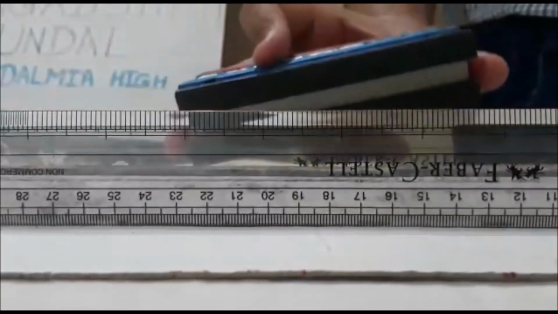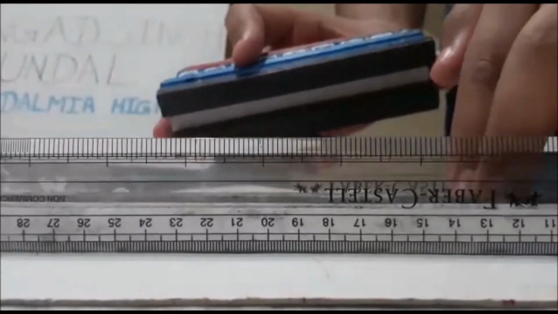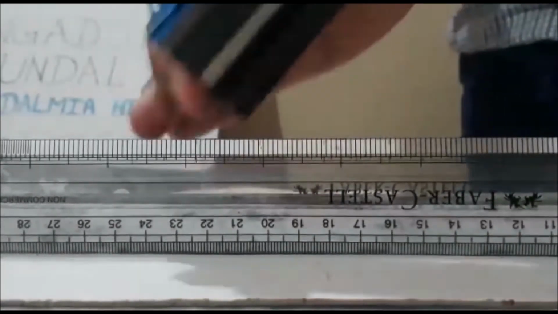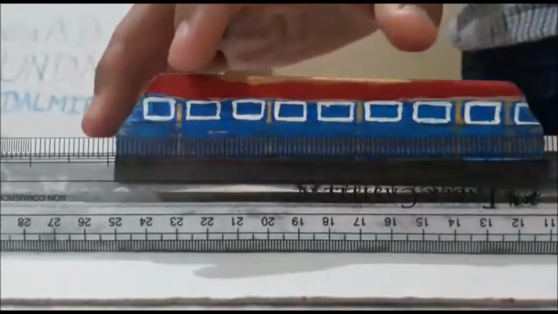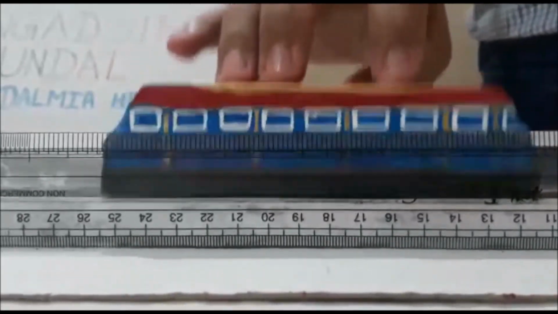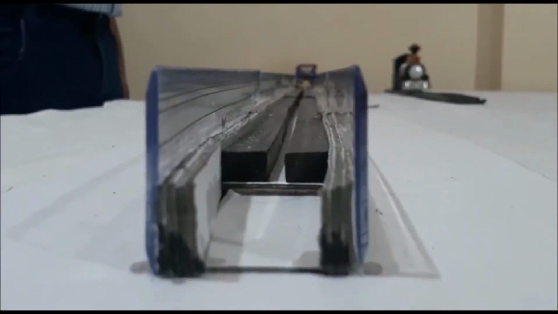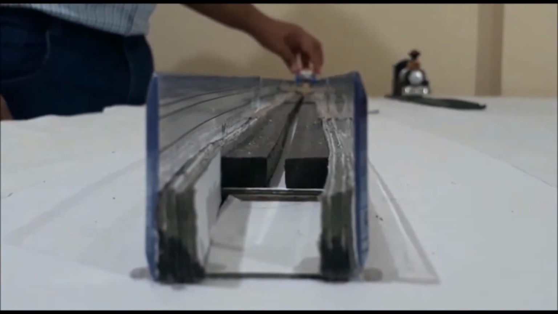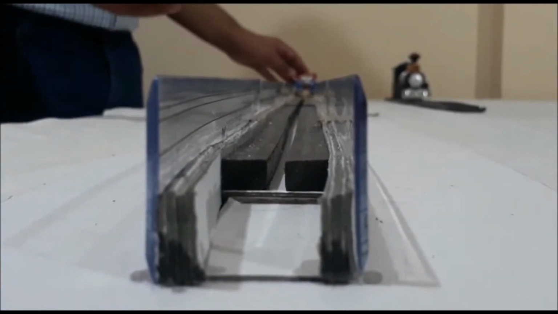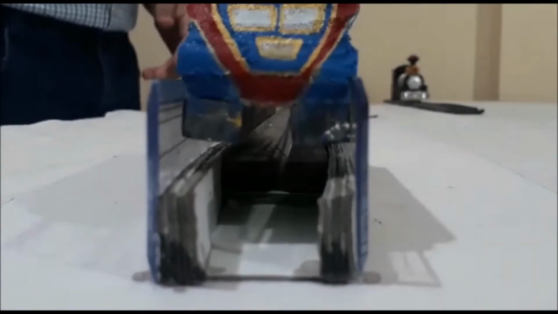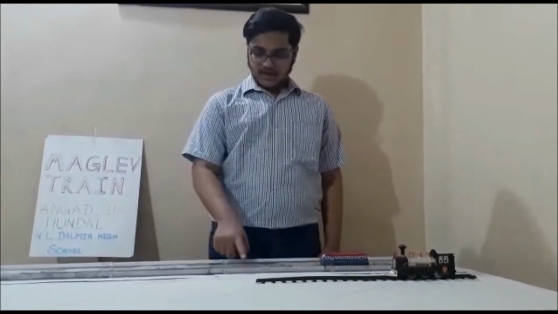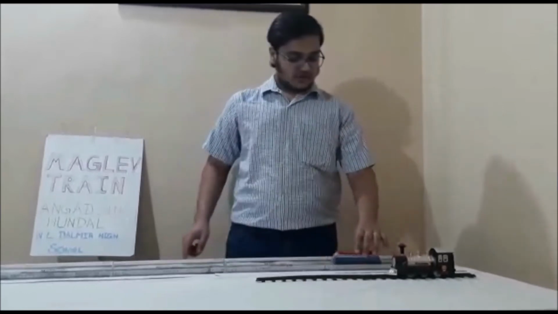Now in this model, I have used north and north poles on the train as well as on the track. So when I place the train on the track, it gets repelled and therefore it appears to be levitating. Now due to absence of rolling friction, the train is able to travel at greater speeds. Also, there are guidelines to prevent the train from getting derailed.